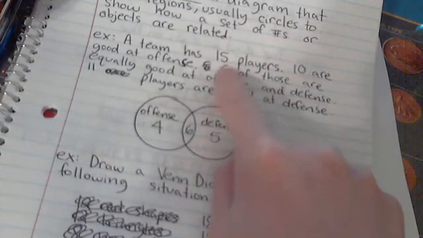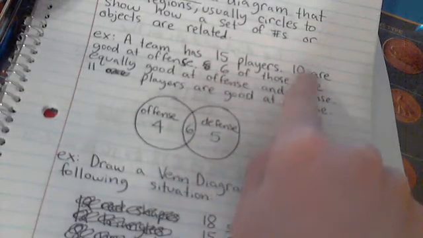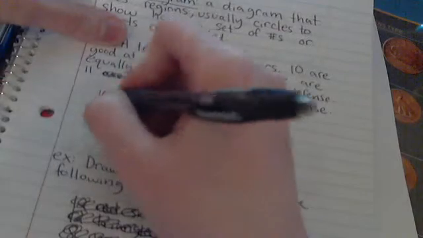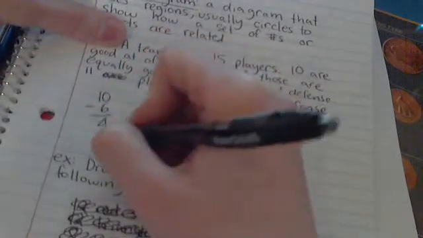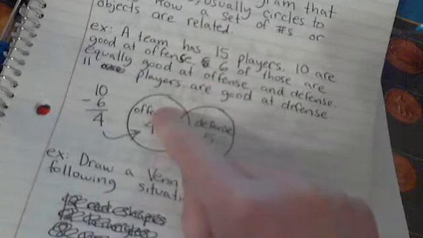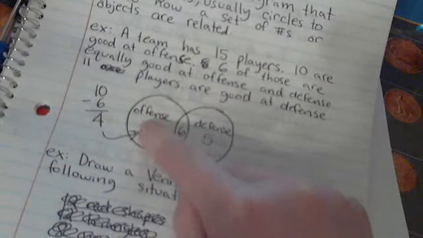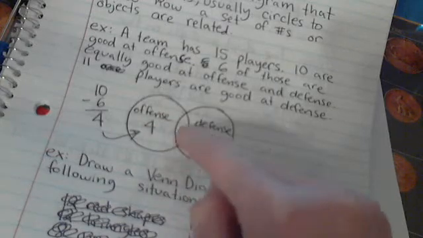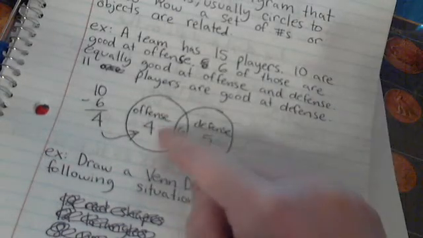Now, those 6 also belong to those 10 who are good at offense. So I have to do 10 minus 6, which gets me 4, and that's how I got that. So I have 4 people who are just good at offense and 6 people who are good at both offense and defense. So in total, people who are good at offense, there should be 10.